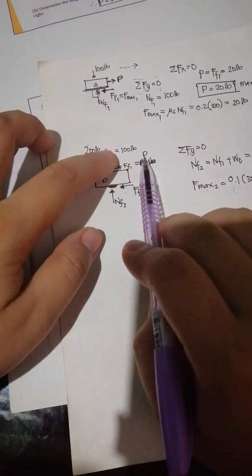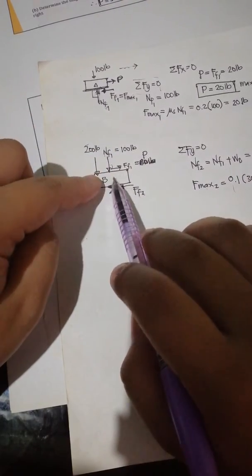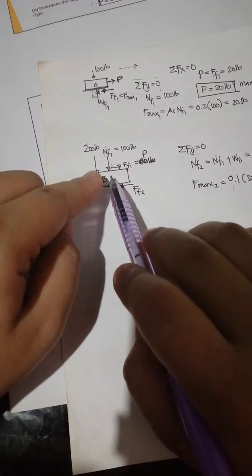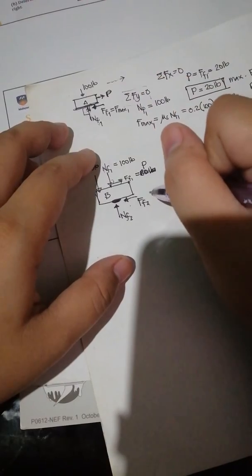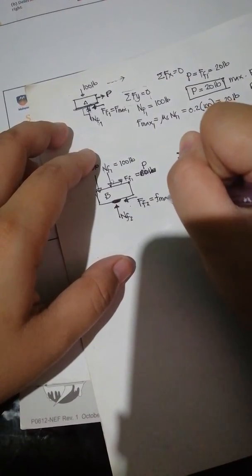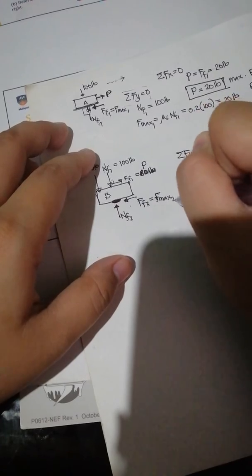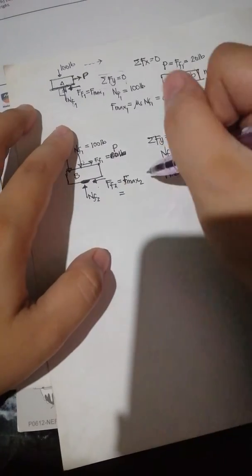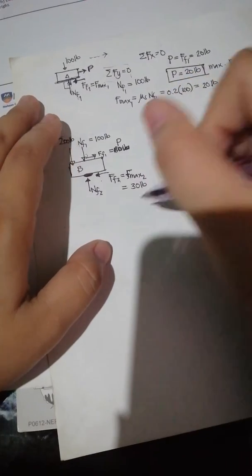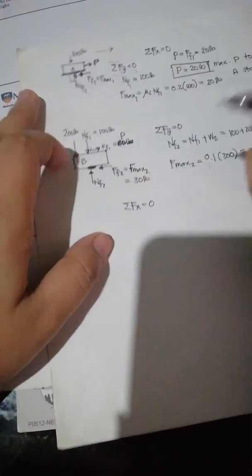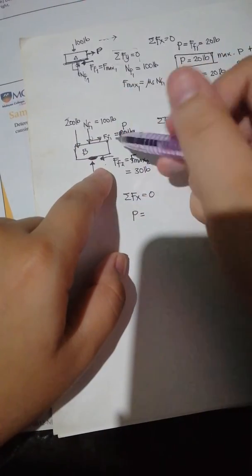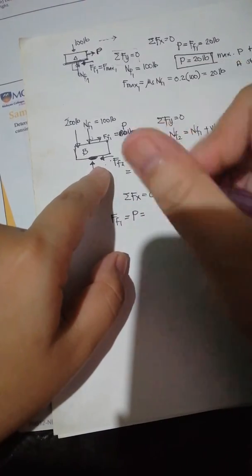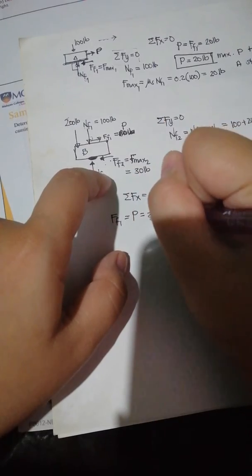So the maximum P to keep B static is when the friction force between B and the horizontal surface is of maximum static friction, which is again equal to 30 pounds. So if we sum up forces in X, P will be equal to FF1, or P will be equal to FF2, that is F max 2, 30.